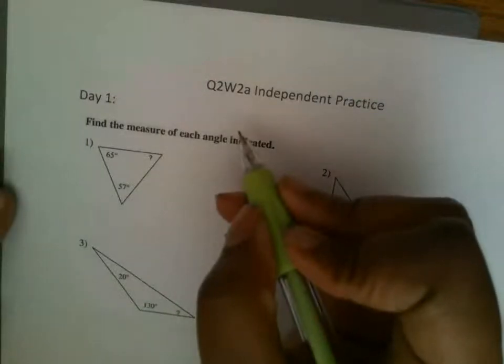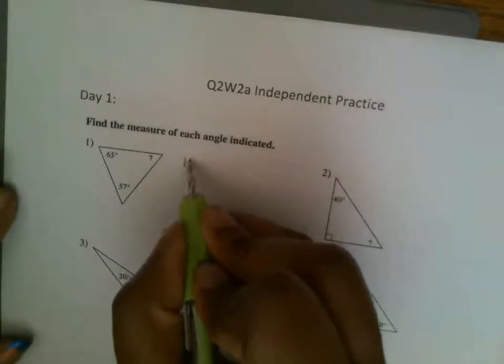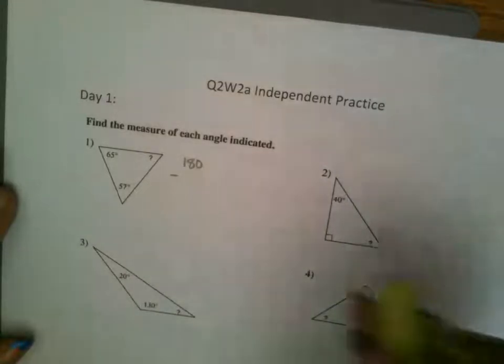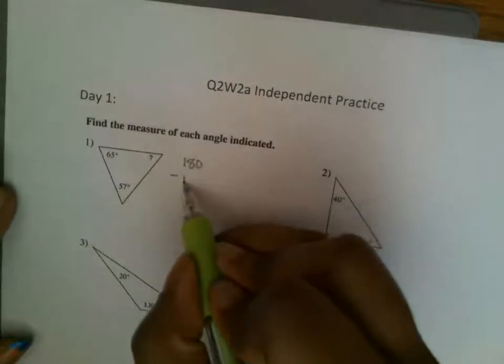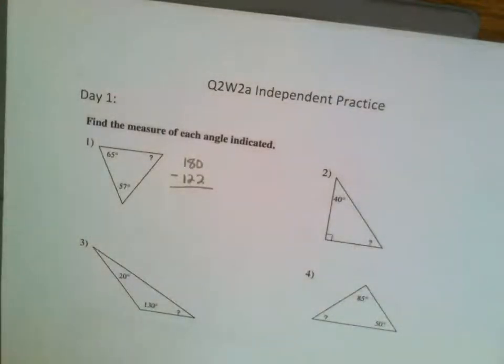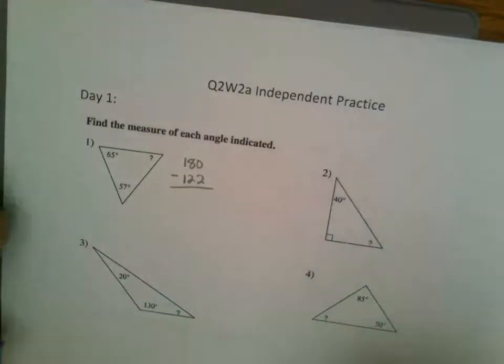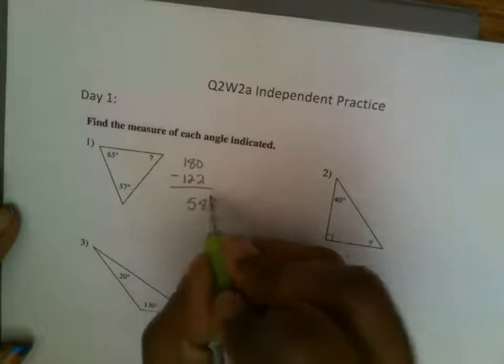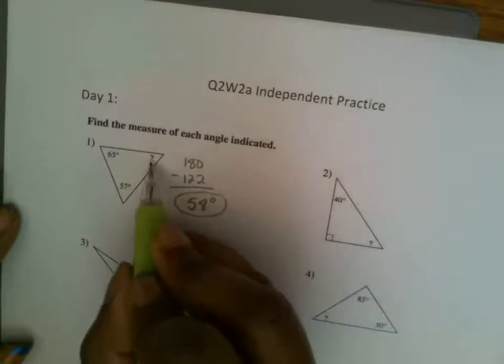So we're going to take 180 and subtract 122 from it. So when we do that, we have 180 minus 122, and that's going to give us 58 degrees. So this is going to be 58 degrees here.